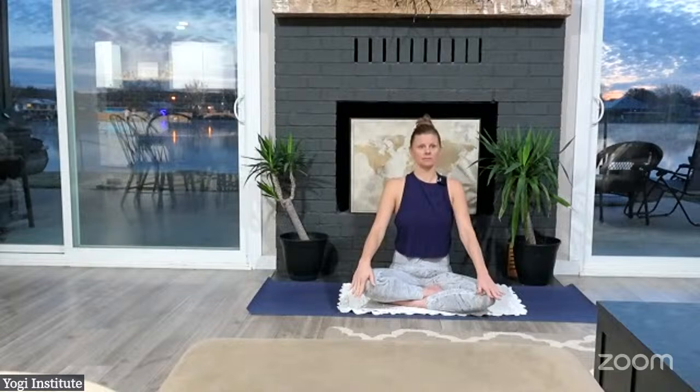Let's bring the hands onto the knees and extend the arms straight. And then inhale, bring the chest forward, and exhale, round the spine back. Inhale, bring the chest forward, and exhale, round the spine back. And once again, close down your eyes and just really trust in the movement of your body.